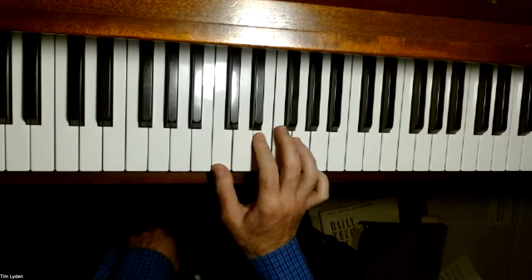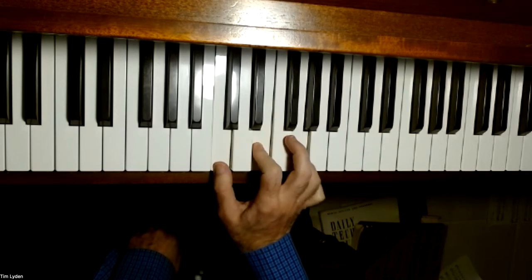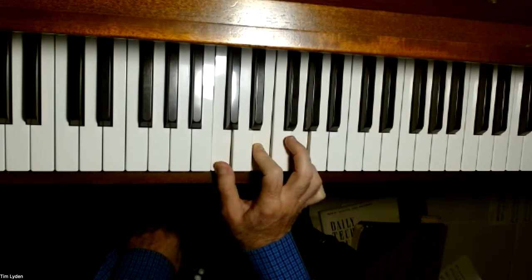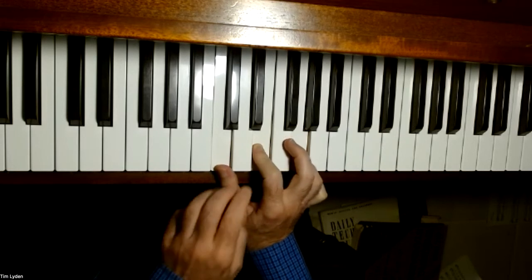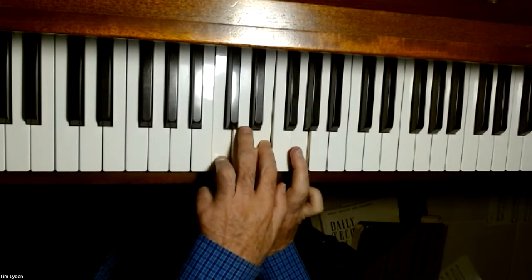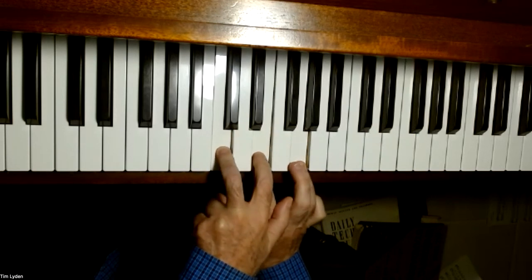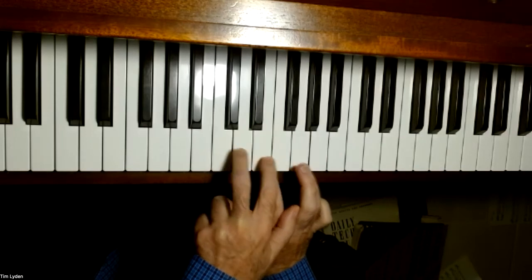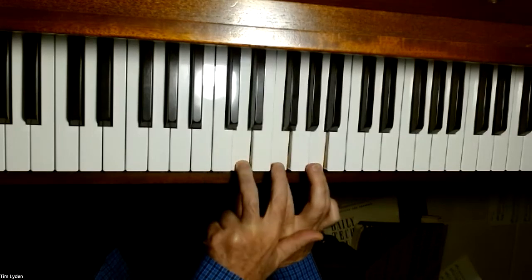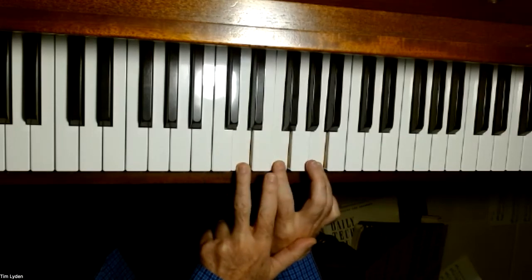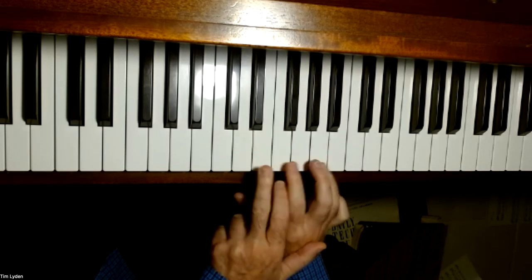Now if it's bright and cheery, it's major. It's major because the third determines the quality, okay? So if it's got a major third, then it's a major triad. If it's got a minor third, then it's minor, like this. This is a minor third, so this is a minor triad.